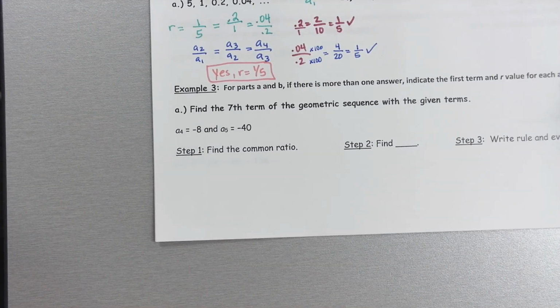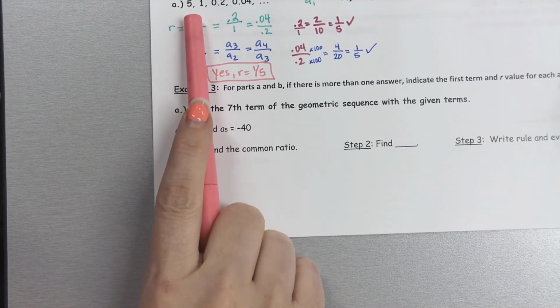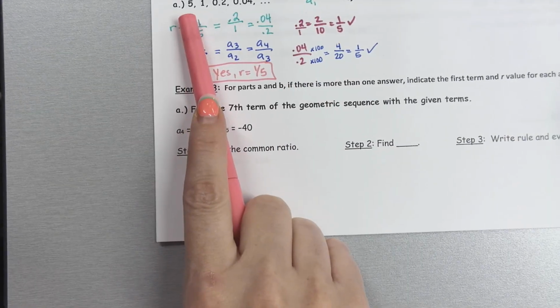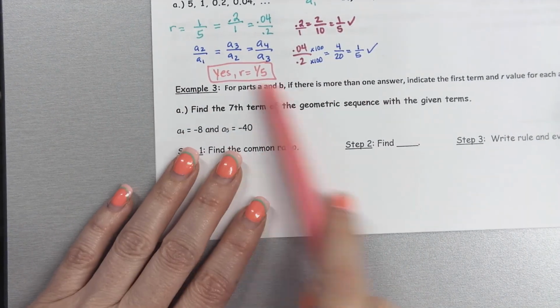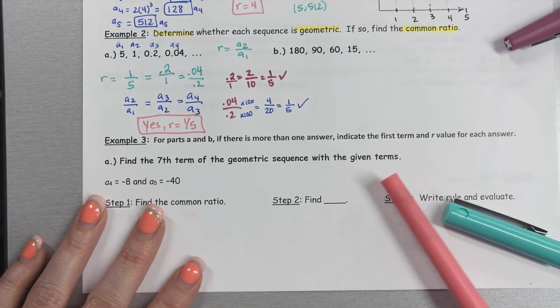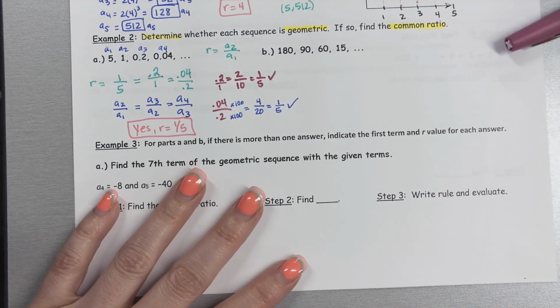And like I said, if you have your calculator, once you do the A2 over A1, you can just multiply to see if those work out. If you don't have your calculator, you'll have to set up those ratios.